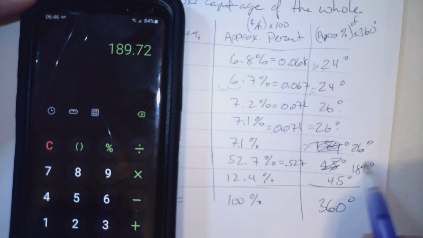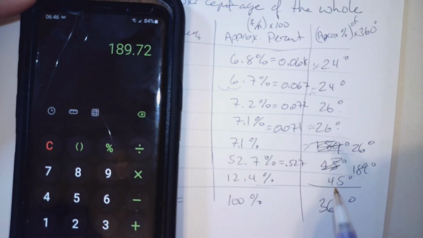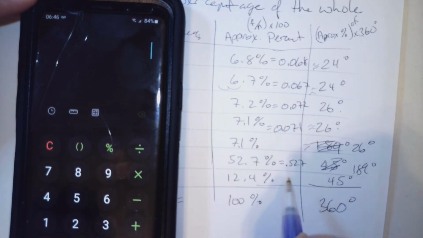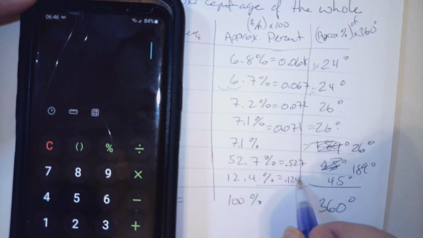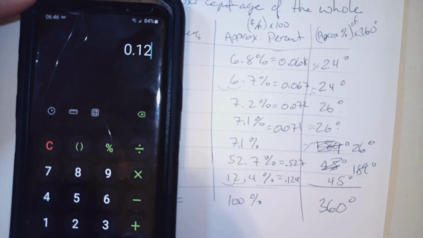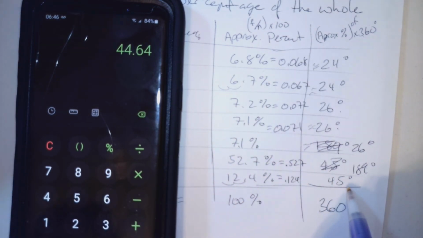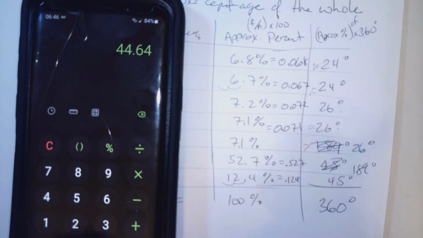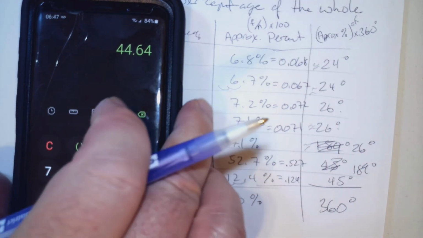It'll be 190. And then 0.124. When you convert from percent to decimal, move it 2 to the left. So it's 0.124 times 360, 44.64, which is 45. So again, it's approximation, because when you add them up, you want to be 360.